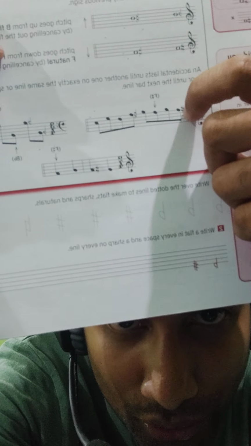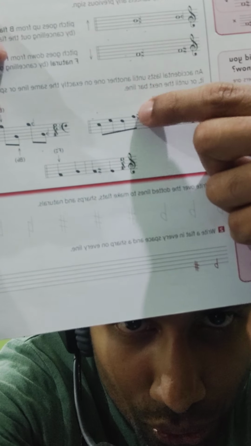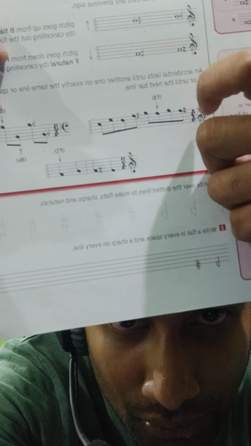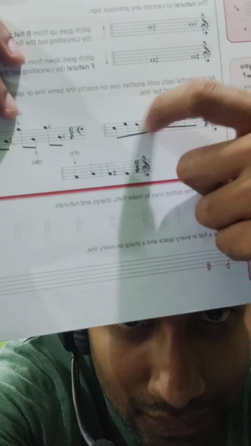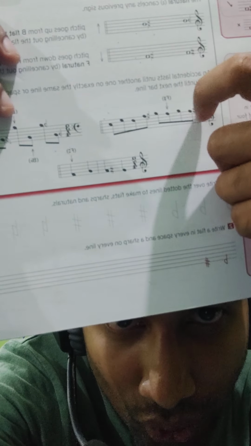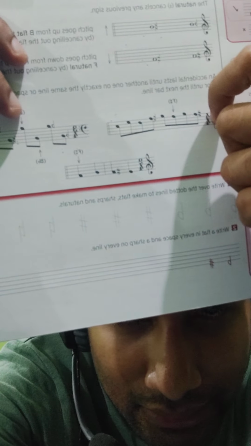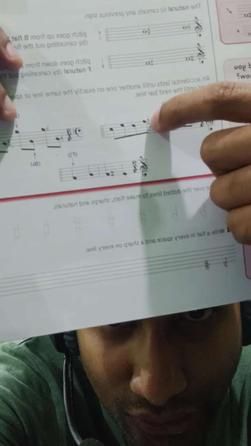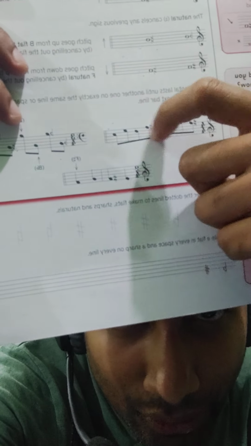If it has been sharpened over here, it will remain sharp until you want to say that now this fa has been made into a natural. So within this bar, if the person never put a natural sign, then all the F that comes over here will always remain F sharp. But since the person has made a natural, from henceforth it will remain natural.